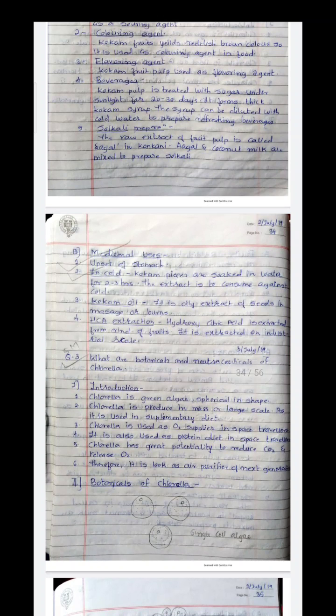So this is all regarding the culinary uses. And the next fact is about the medicinal uses. So kokum is mostly used for an upset stomach. In any disorders regarding the stomach, kokum is very beneficial or very useful.